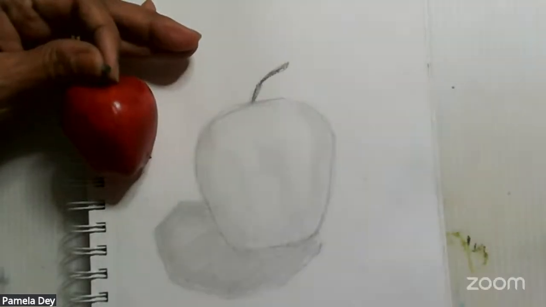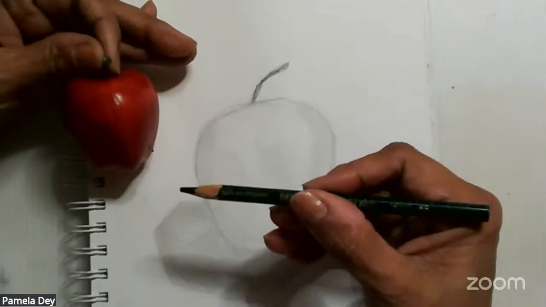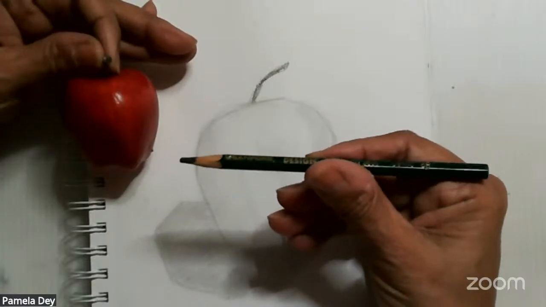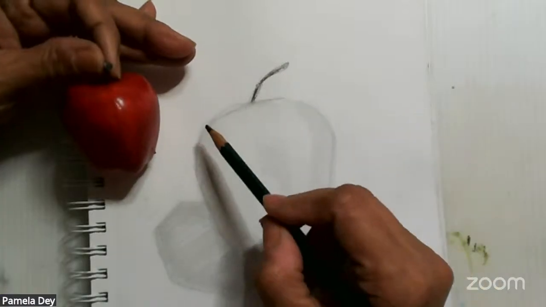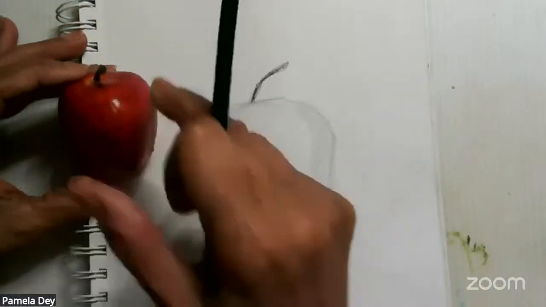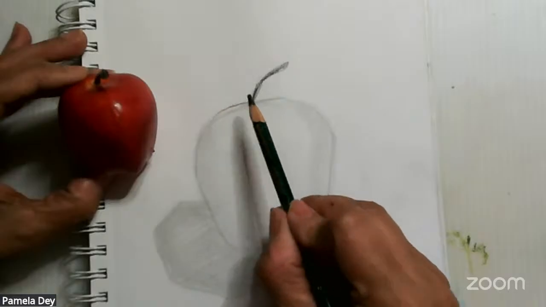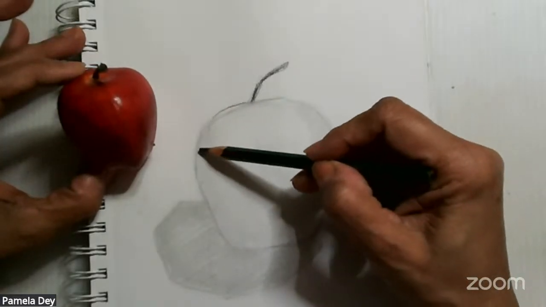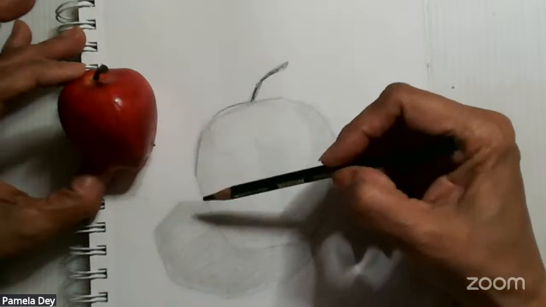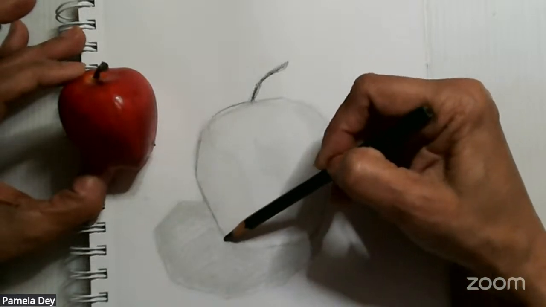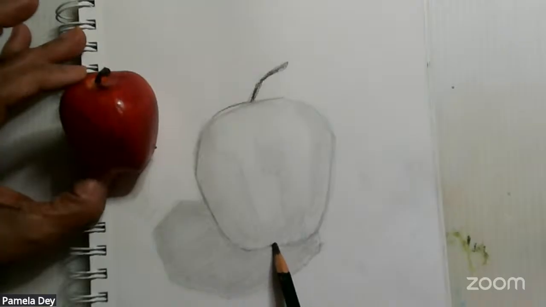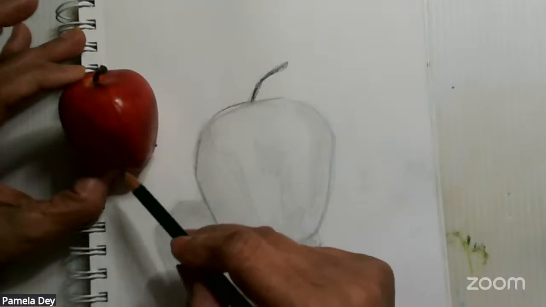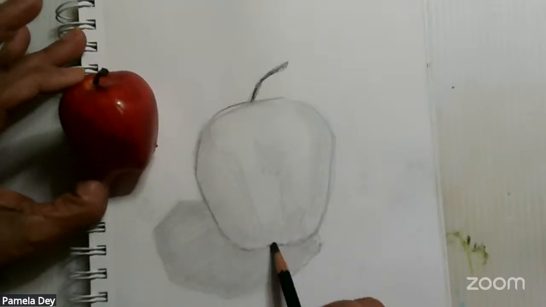And then I would come with a darker pencil. This happens to be a 6B. And I would darken some of the areas. I would reinforce the borders, the outline. From this angle, from between my eyes and the apple, I can see the bottom a little bit. So I'll put that in.